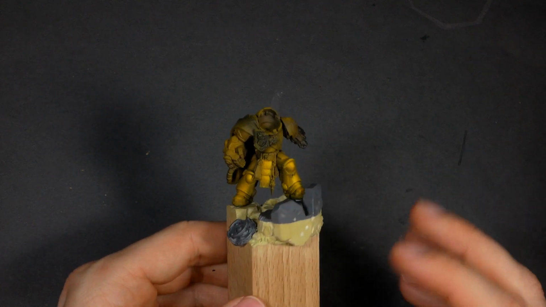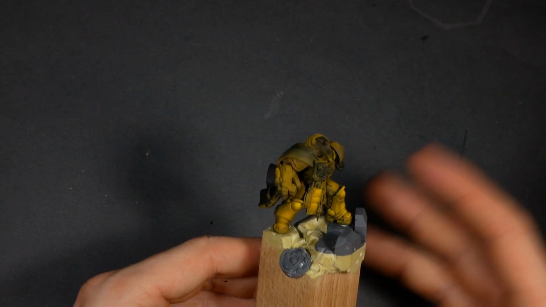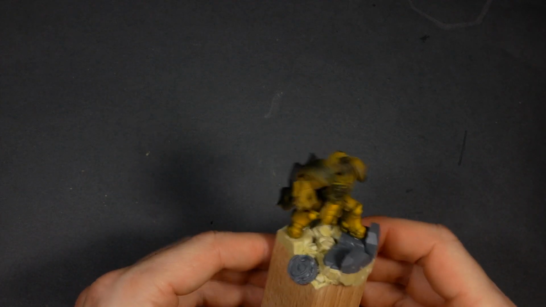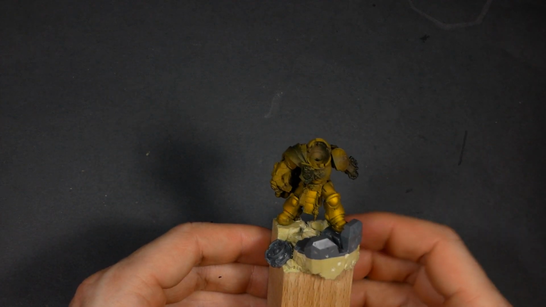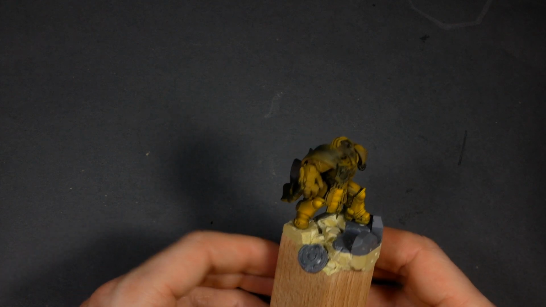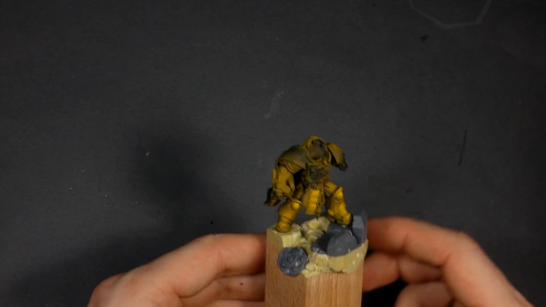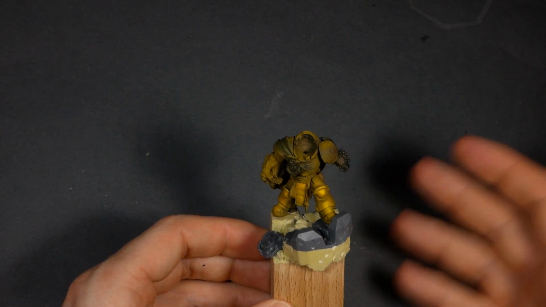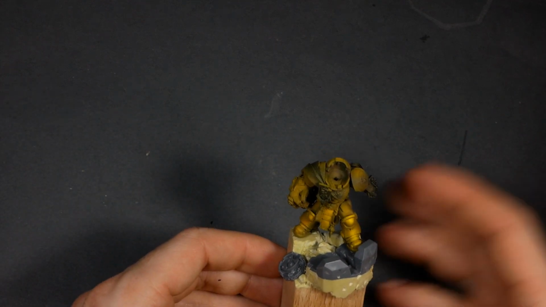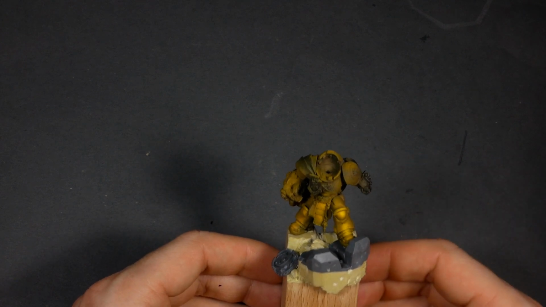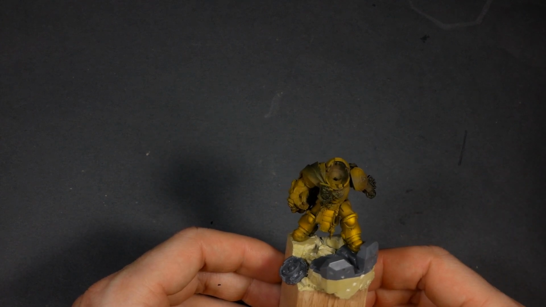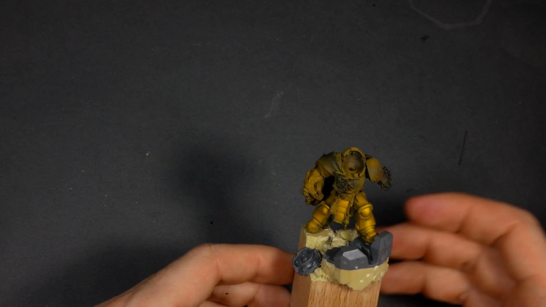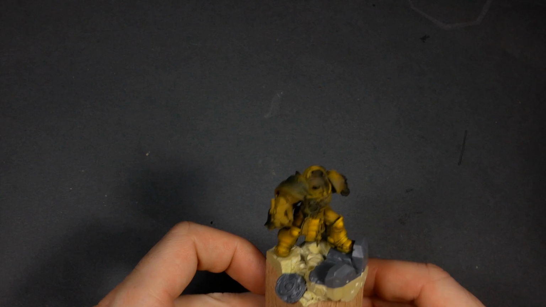So bases to me are always an extension of the figure. And whenever I speak about or think about bases, I come back to this episode where a few years back someone said to me, looking at a base of mine, that it makes no sense that these rocks or whatever I was using from a miniature to stand on would lie just there exactly the way they would for the miniature to stand on.